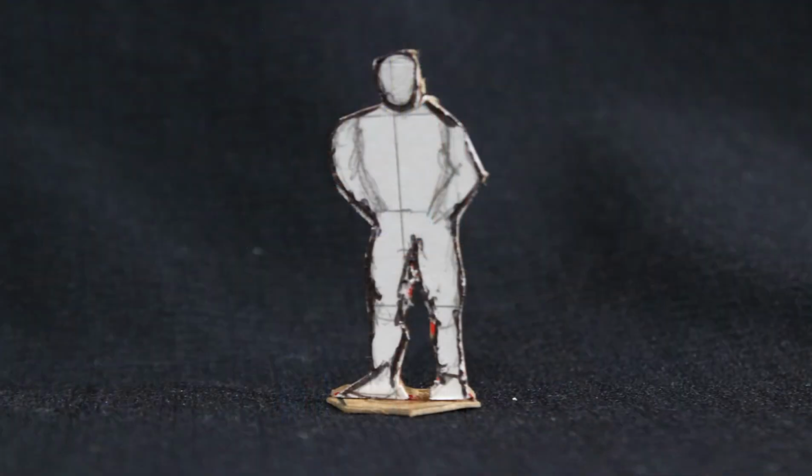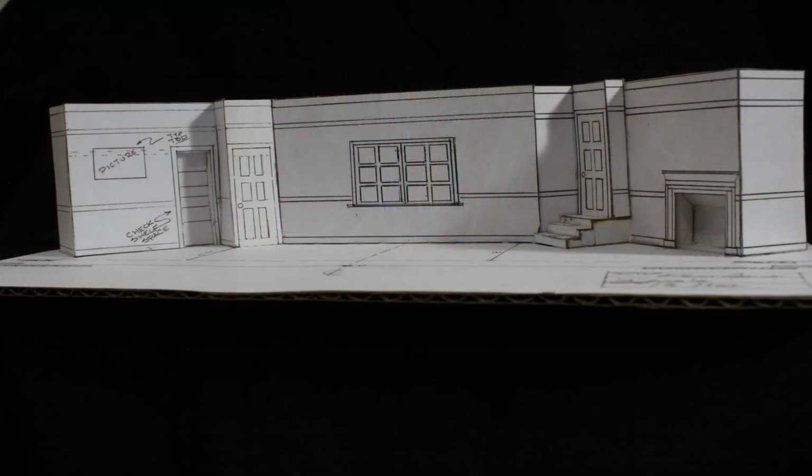We can also cut this out and mount it and use it like a game piece to move around our scale model. Now, when we build a scale model of this type with no color on it, it's called a white model. If you're all caught up, are you ready to build a white model?